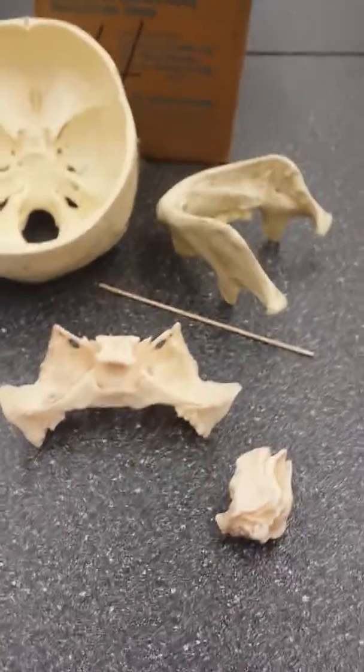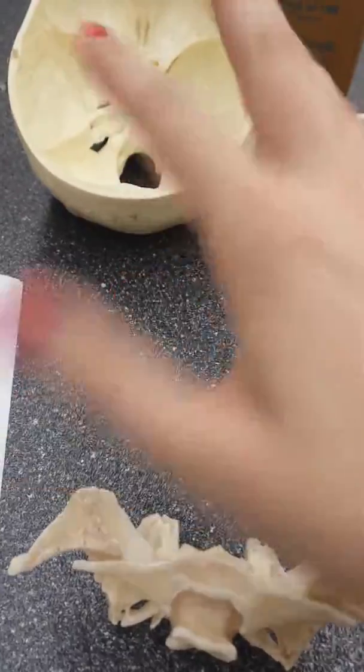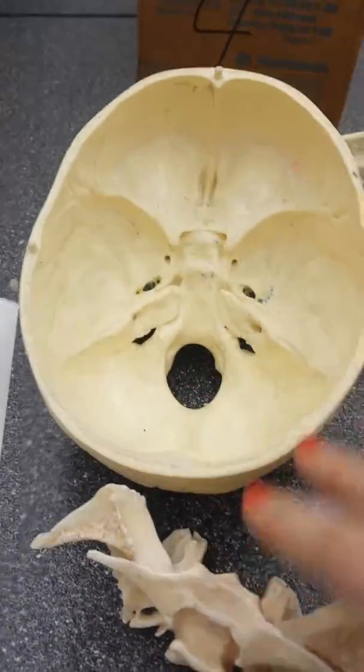Okay, so we are now doing the sphenoid and the ethmoid bone. Your first one is the sphenoid, this guy right here. We're going to be going over the disarticulated and the articulated, because you need to be able to point these structures out in either form.